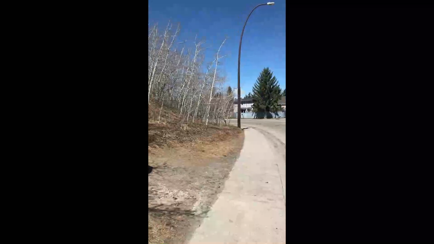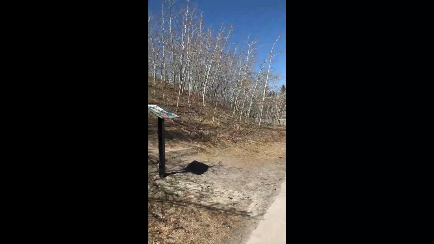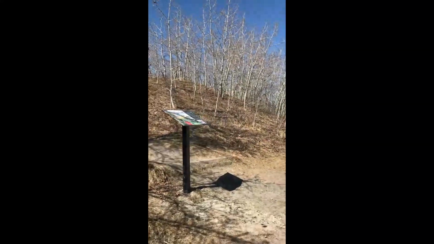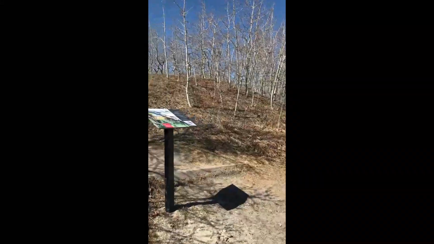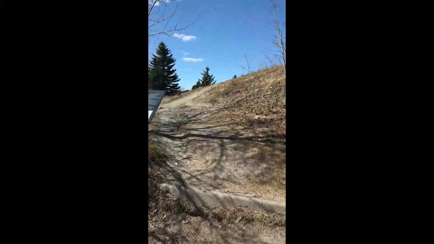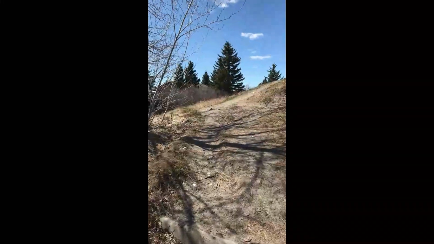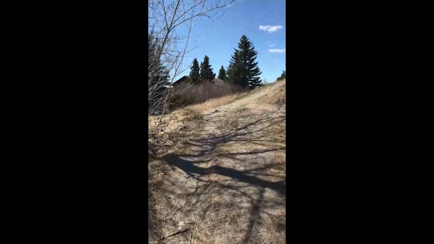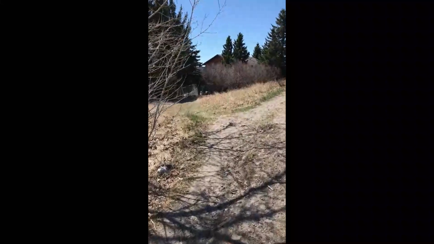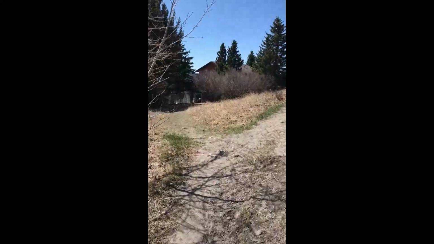We will begin this walk on the south side of Ranch Estates Drive at this interpretive sign. The Ranchlands community was one of the first planned communities in Calgary to preserve natural areas and create pathways for its residents. This natural area was untouched by developers during construction in the 1970s. Please wear sturdy footwear and watch for natural hazards.